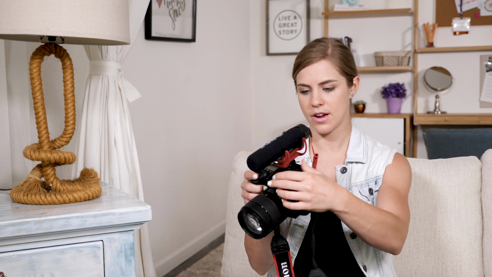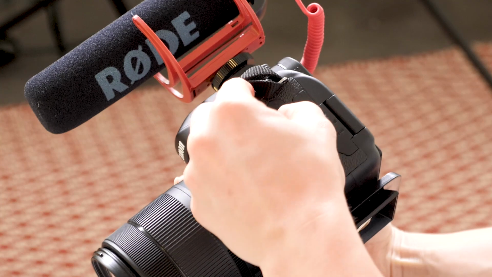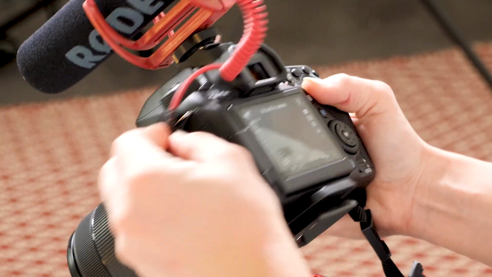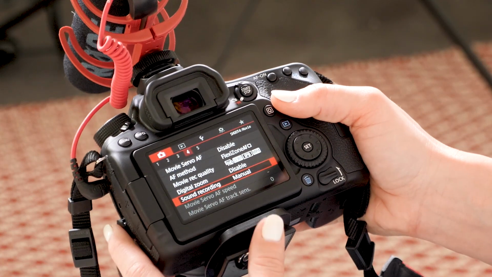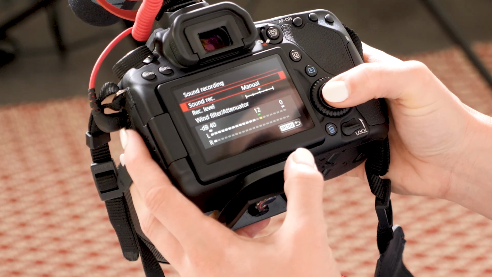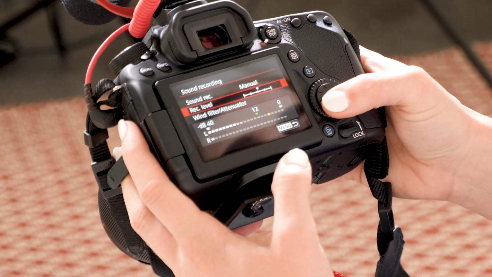If you plan to use an external microphone, then you have to know how to adjust the input volume of that microphone. So if you put this in on the top here, then we're going to plug this mic into where it says mic, right there. Then we'll go to menu, and under the camera icon, the fourth page, it will say sound recording. You'll want to set that to manual, and then you can adjust the record level.